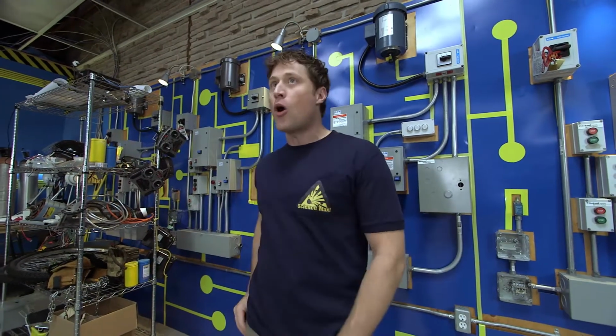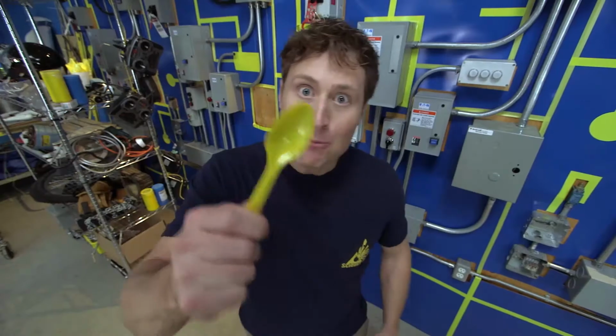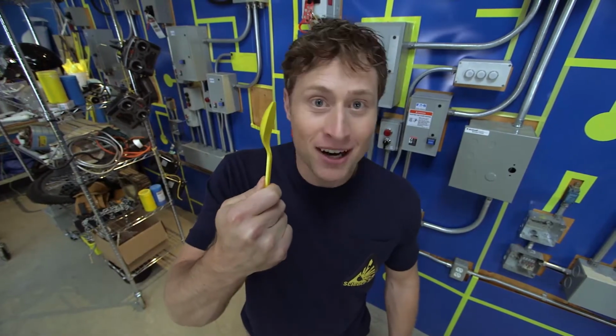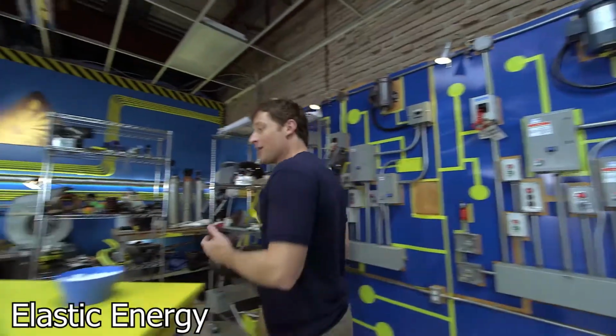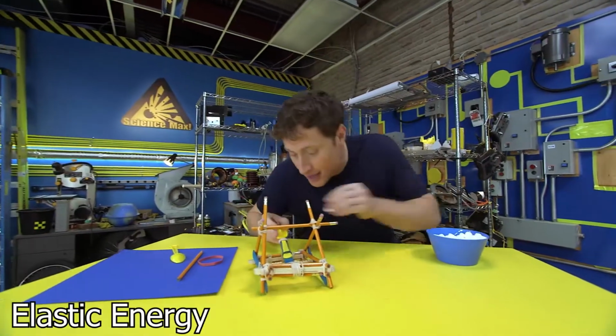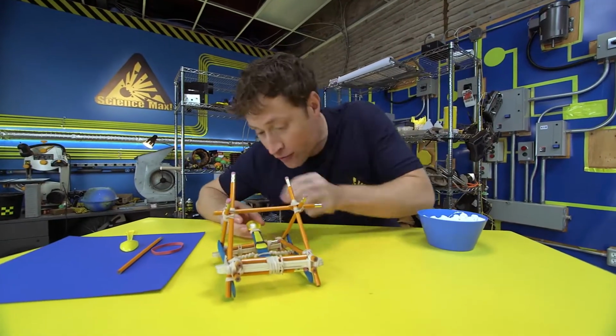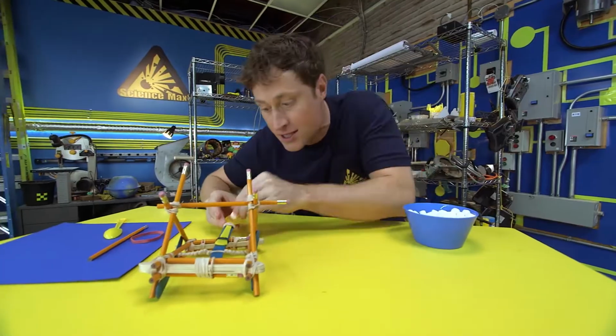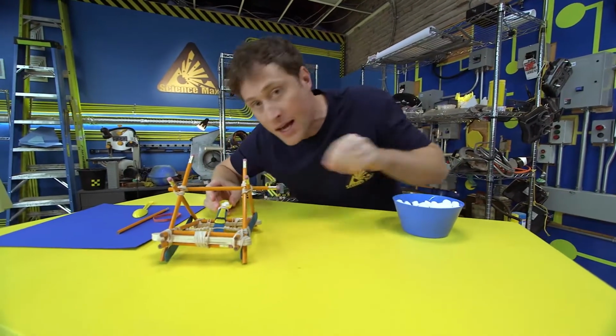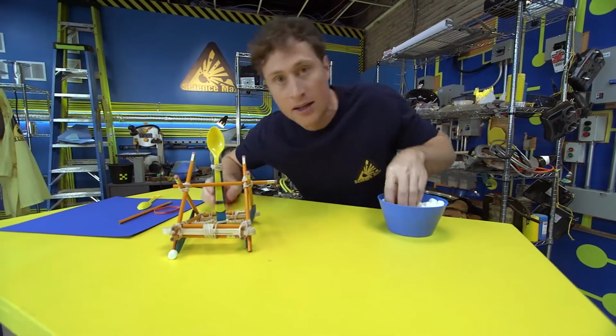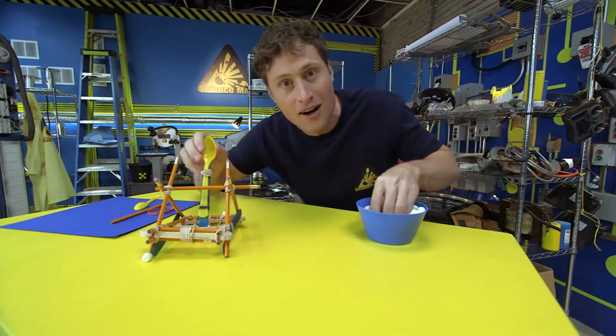I'm Phil McCordick, and today we're going to be building one of the most devastating, one of the most powerful machines known to medieval man, using a plastic spoon, among other things. We're going to be building a catapult. Catapults were used throughout history for all kinds of reasons to throw all kinds of things, but mostly big stone blocks at castle walls in order to knock them down.